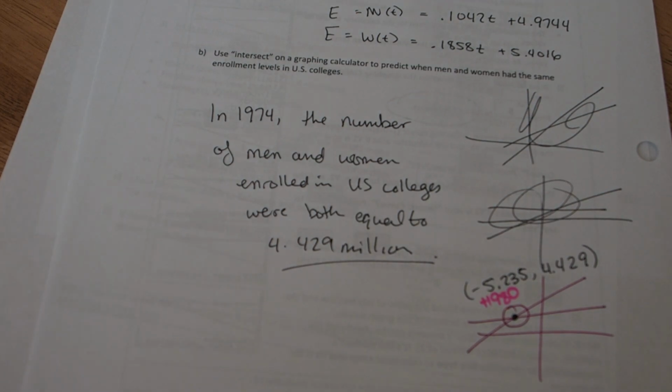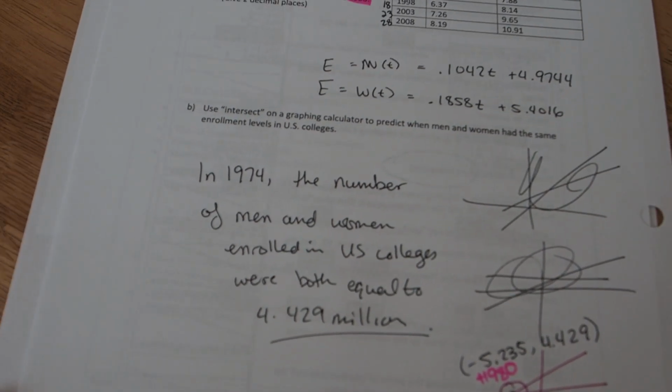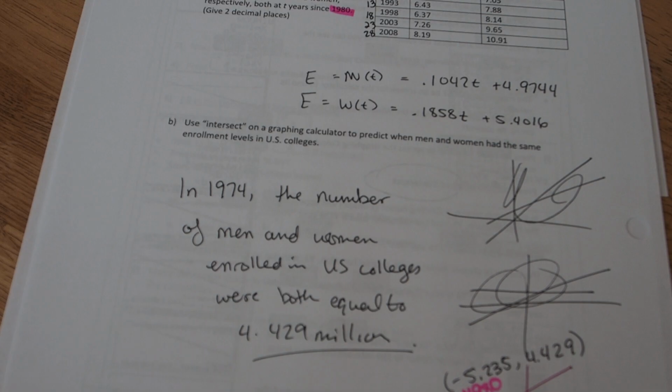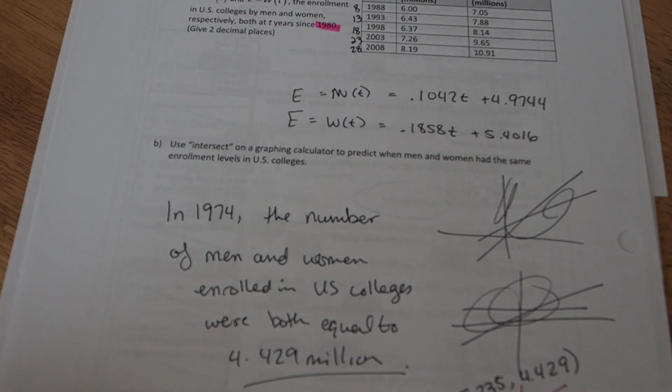And so we did that entirely on the calculator. So just another example of what we can do with the graphing calculator. Right, and that's the end of the section.